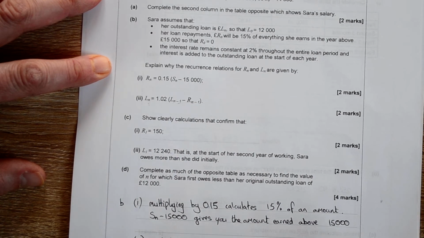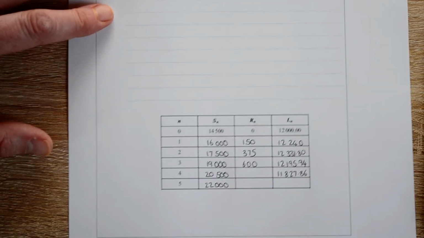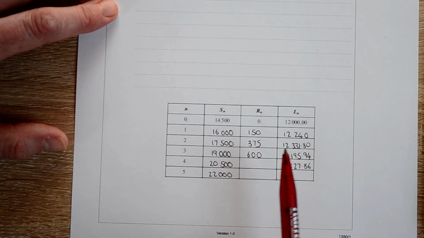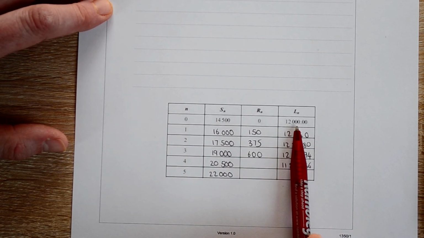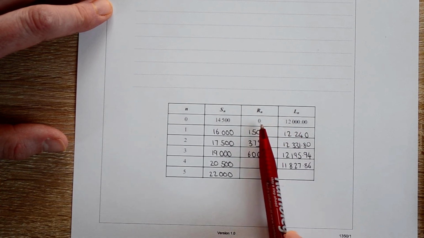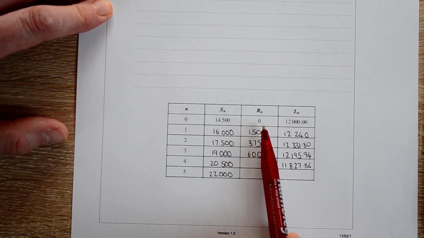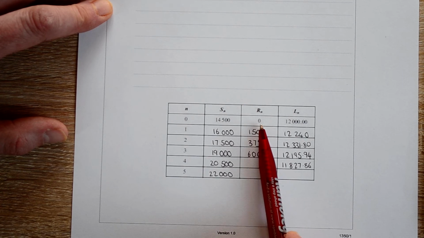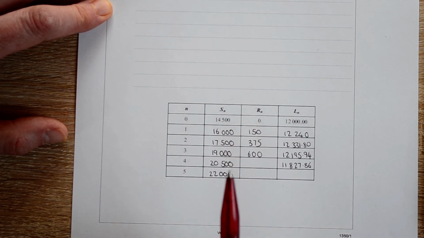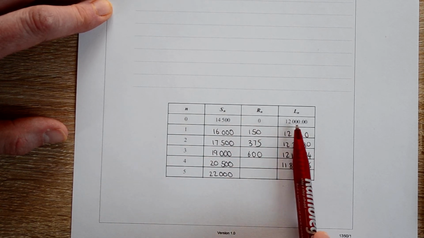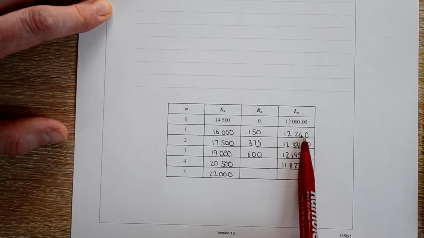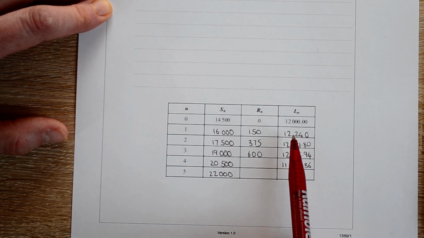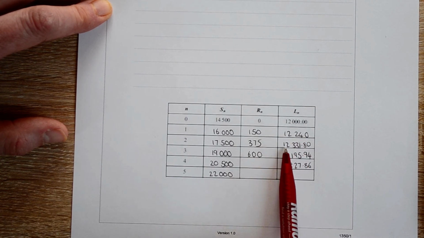If we look at the table, that might help clarify this. What we're looking at here is the loan in year 0 at the start is that much. How much is repaid? Nothing. So how much is the loan at the start of the next year? Well, it's not just that. It's 12,000, add on an extra 2%. Okay, so how do we work out the loan outstanding at the start of year 2?